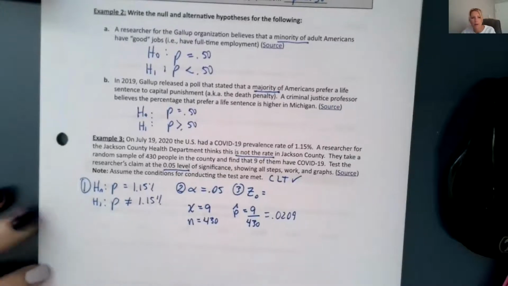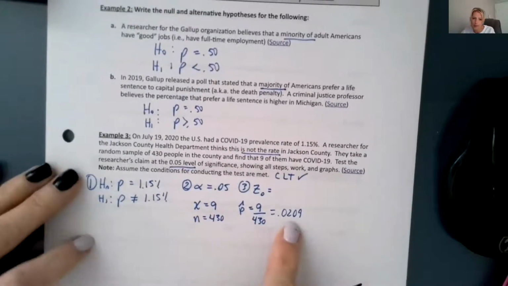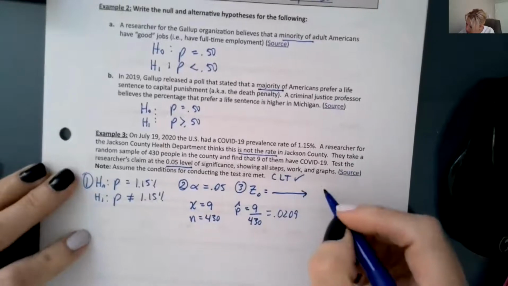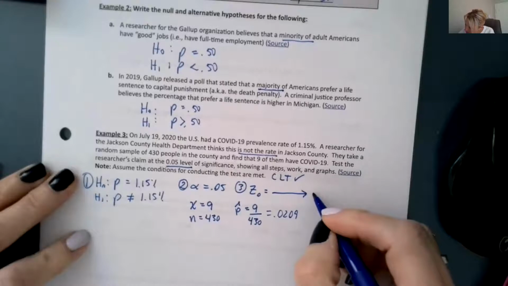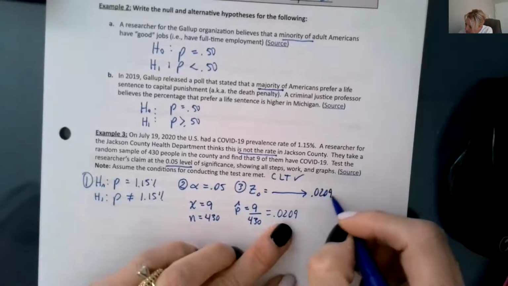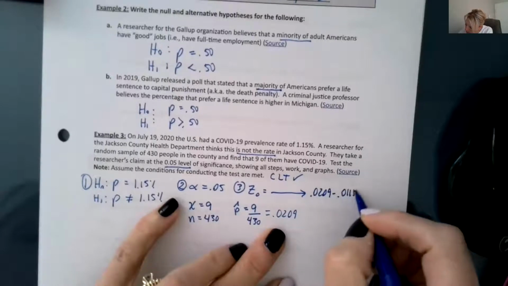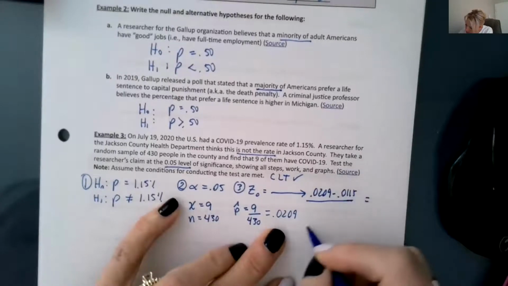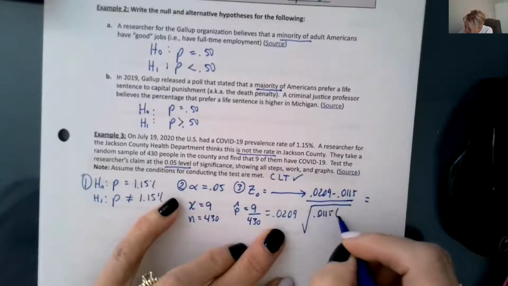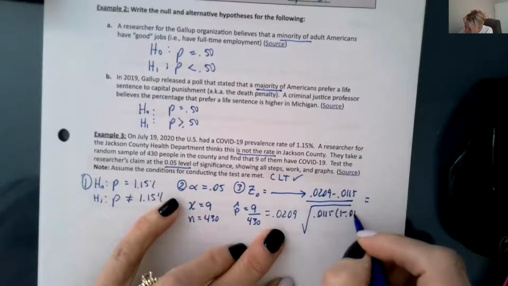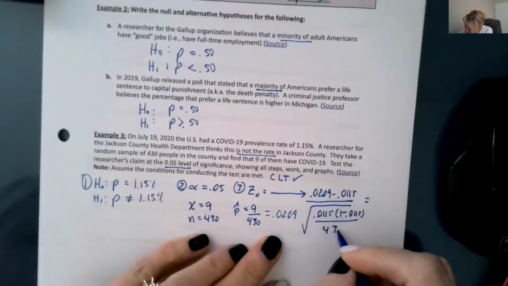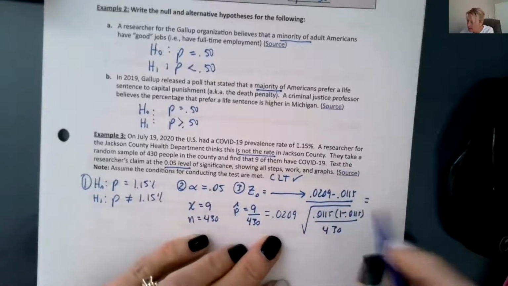Okay, which is a little bit higher than what they said. This is 2.09%. So we're going to get this from StatCrunch because it's going to be the p-hat, which is 0.0209 minus 0.0115 all over the square root of 0.0115 times 1 minus 0.0115 all over 430. And we'll let StatCrunch calculate this for us.